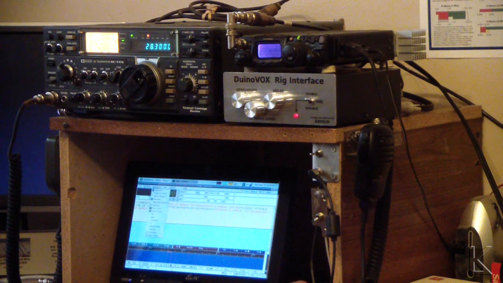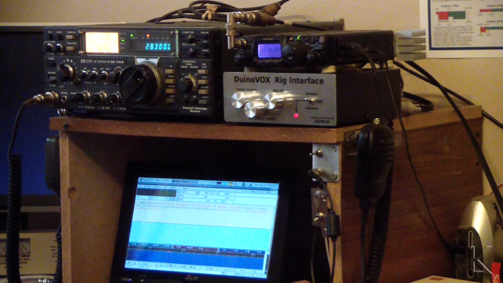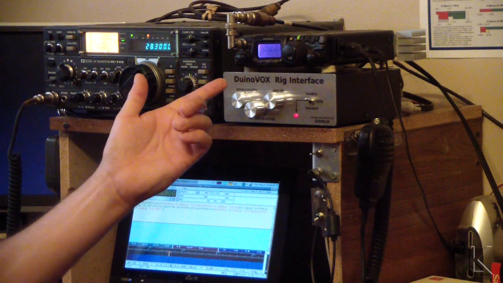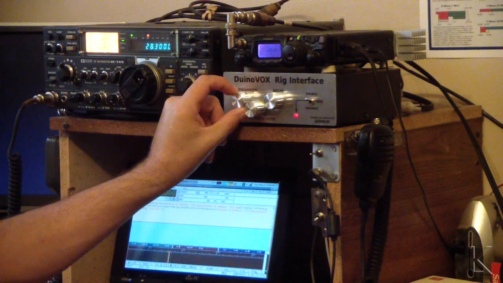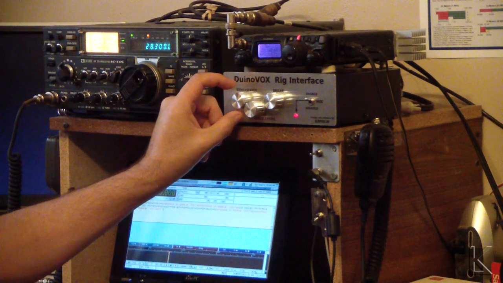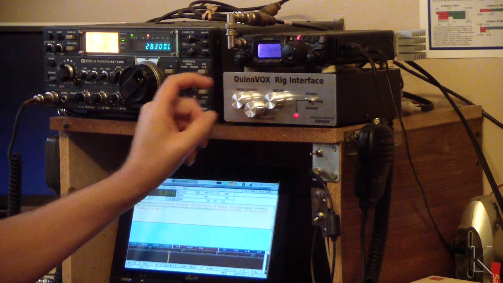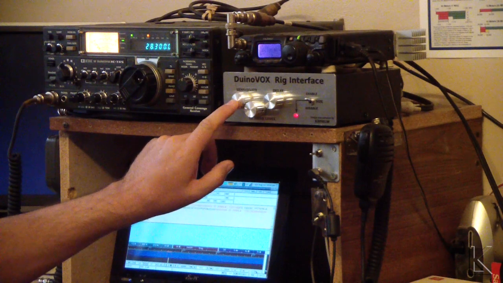So let me go back here and put the sound back on the Telex, which is what the DuinoVOX has. And we'll put it into transmit mode. And you can see how it's dropping out of push to talk as the audio volume decreases. So I can increase that sensitivity to a point where that volume drop no longer takes it out of transmit, and then it drops out when the audio stops. So that's the usefulness of the sensitivity control. It depends on the mode you're operating.